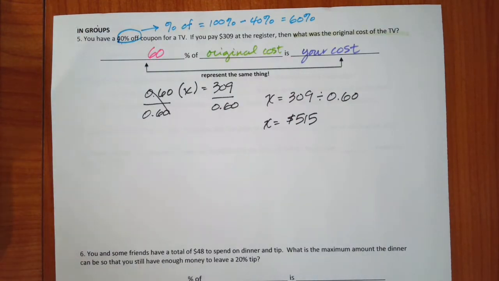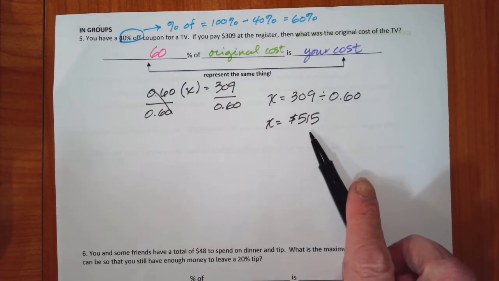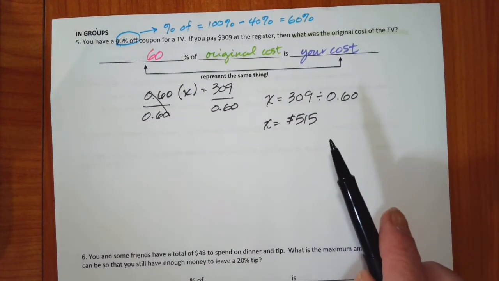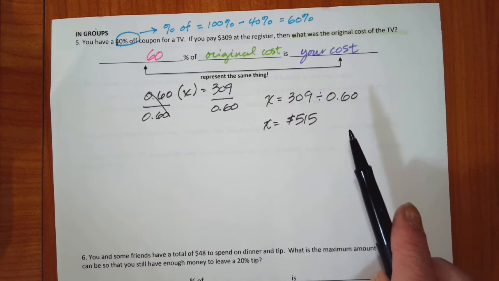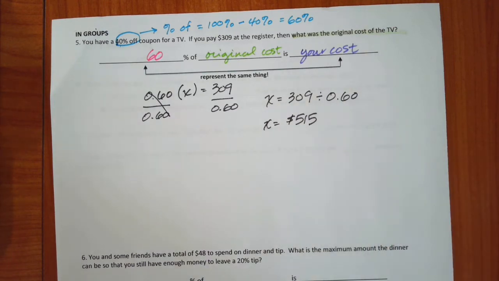Okay, once again, you're paying 60%. 50% of this would be roughly $252 or something like that. You pay $309, it's a little bit more than that. 60% is a little bit more than 50%.